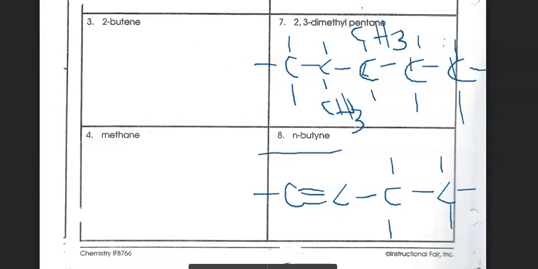Great. I would suggest going over the answers here if you're struggling before we move on to the next page.